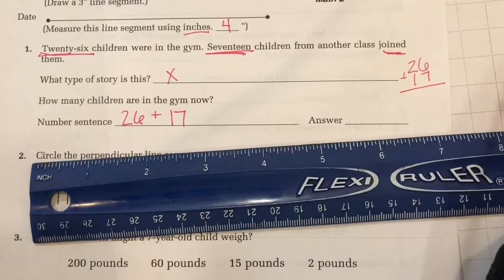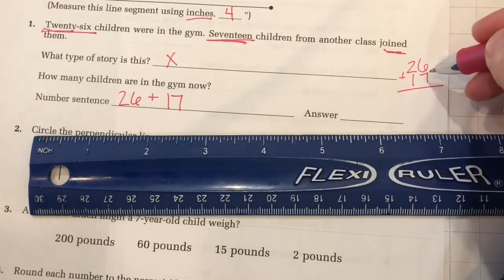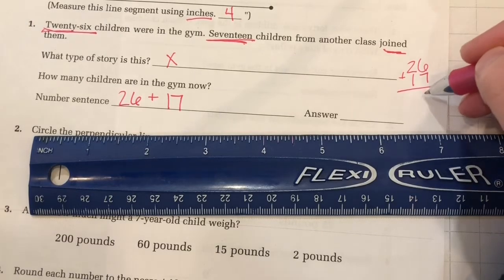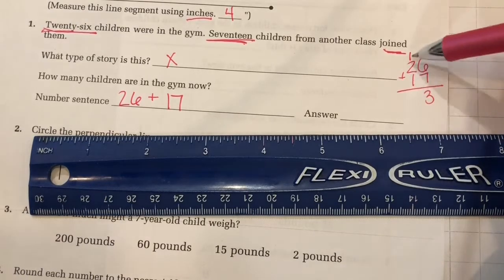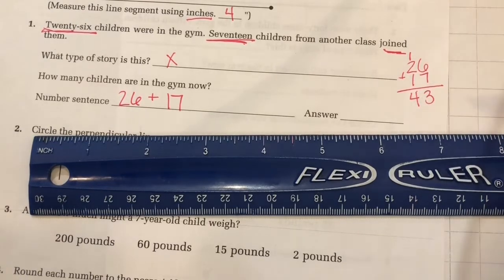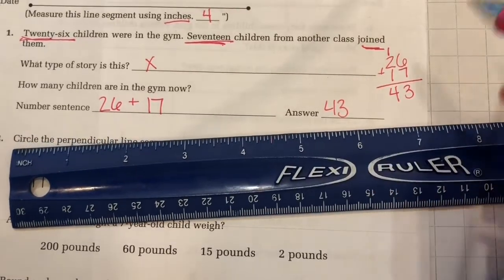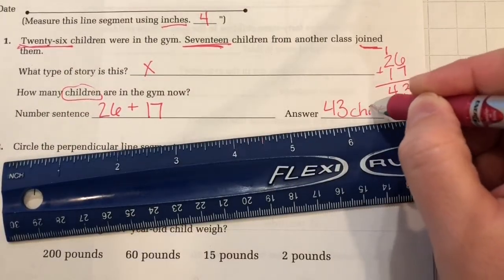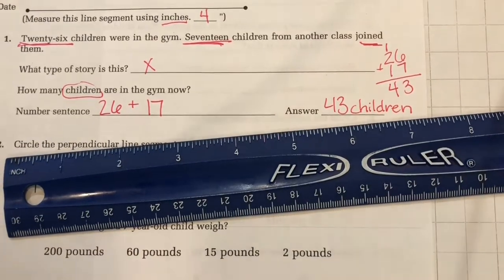26 plus 17. We're going to carry on this one. 6 and 7 is 13. 2 and 1 and 1 is 4. 43. So the answer is 43, but we always have to put a label on it. So what are we counting? How many children? 43 children.